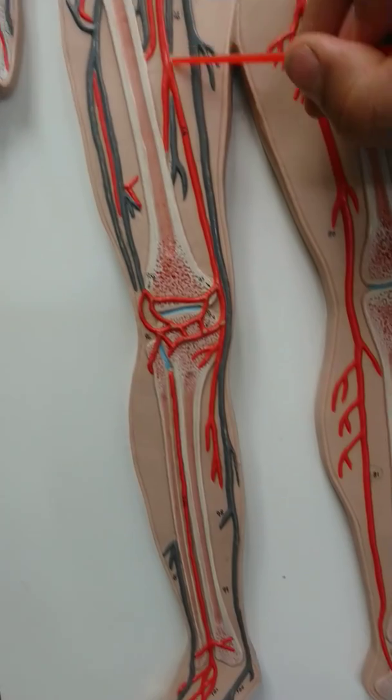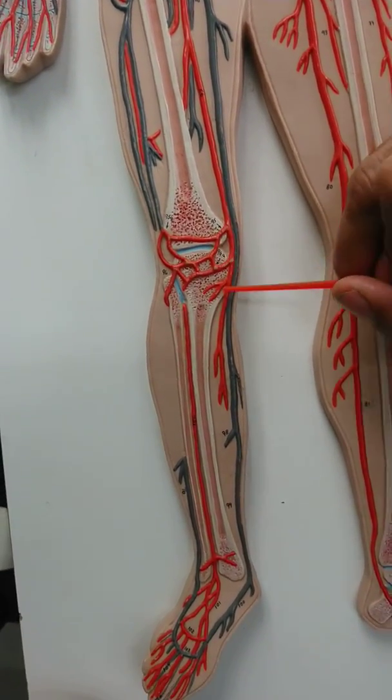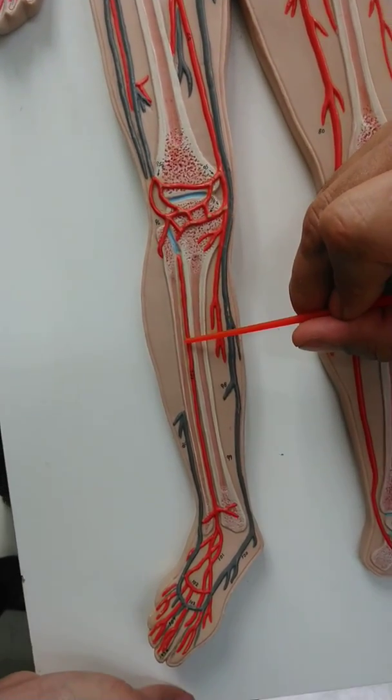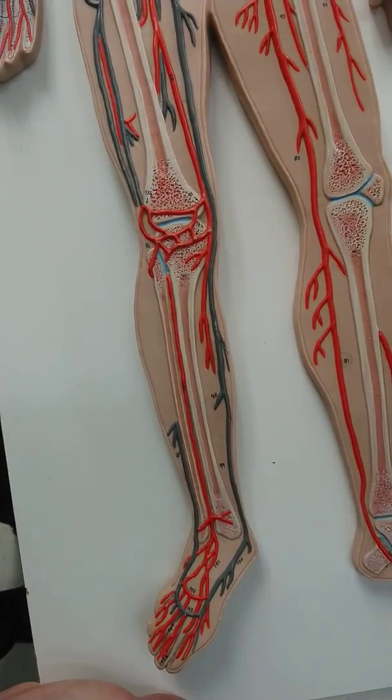It's not different. It's the same as the femoral artery, but in the popliteal area, we call it the popliteal. And then at the end, it will split into tibial, anterior tibial, posterior tibial, and fibular, but we don't see it at this point.